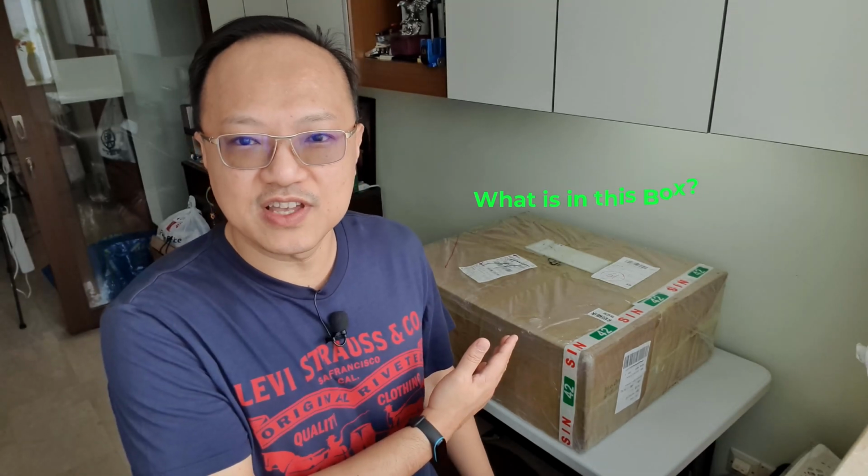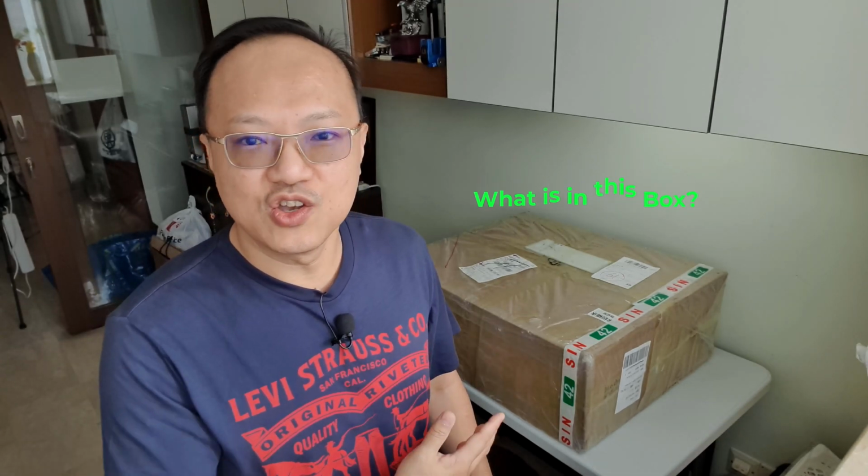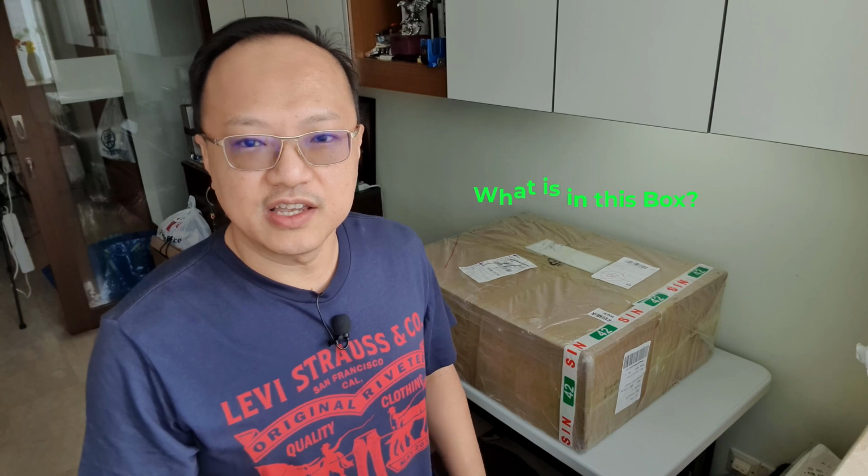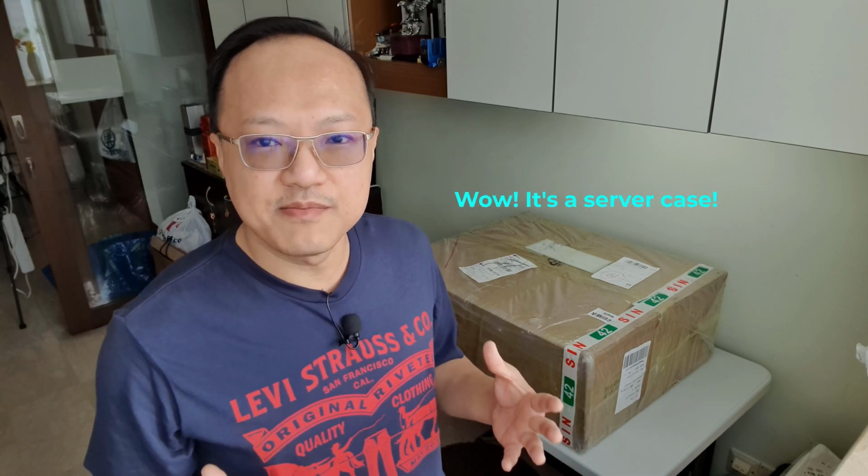So you see this box at the back on my table. This is a huge box, and you probably have guessed it right. It is a server case, right? But what kind of server case is it? It is a rack mount unit.